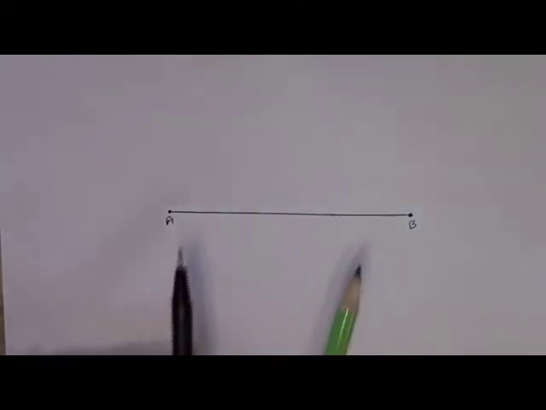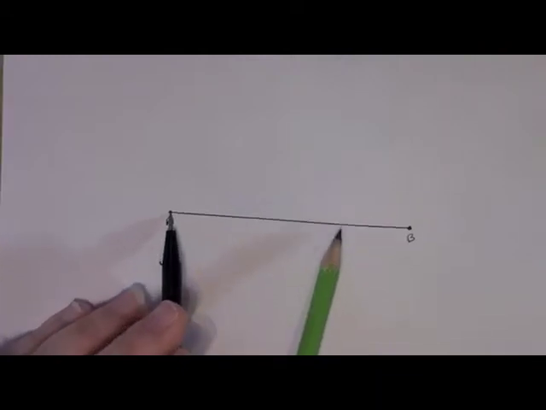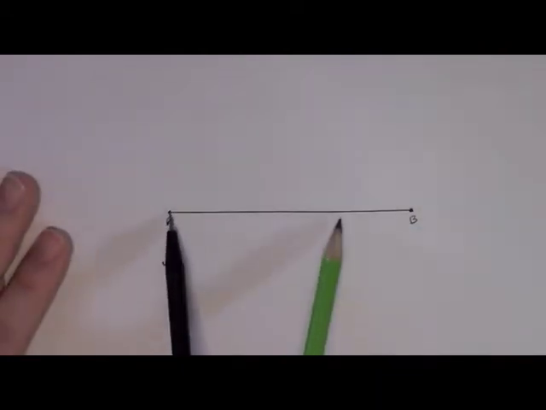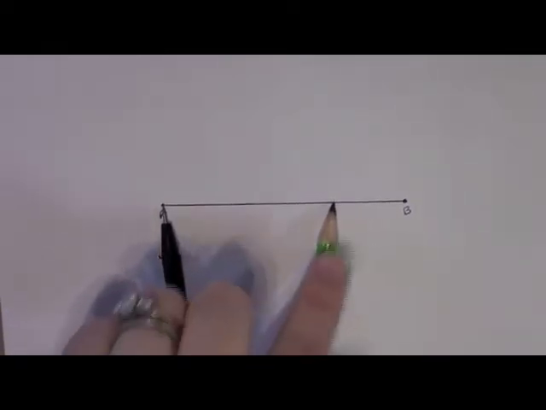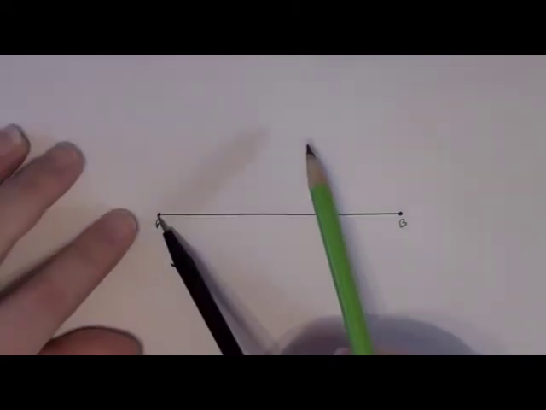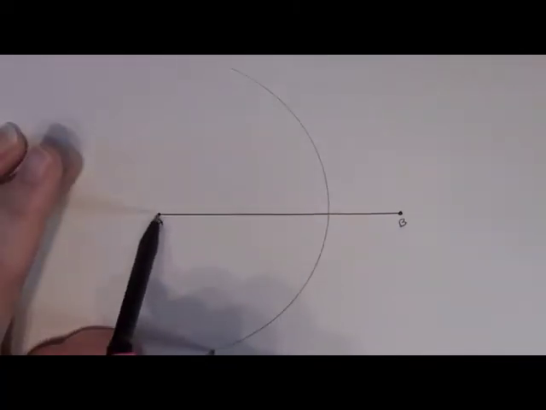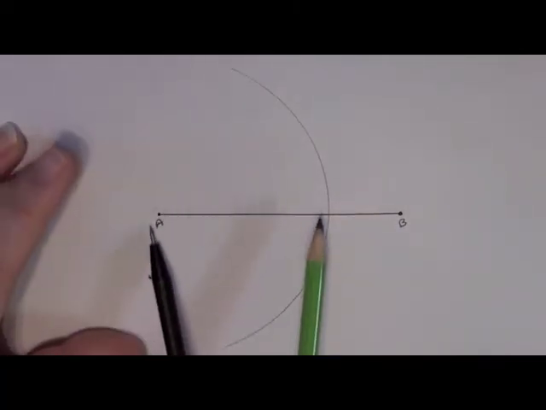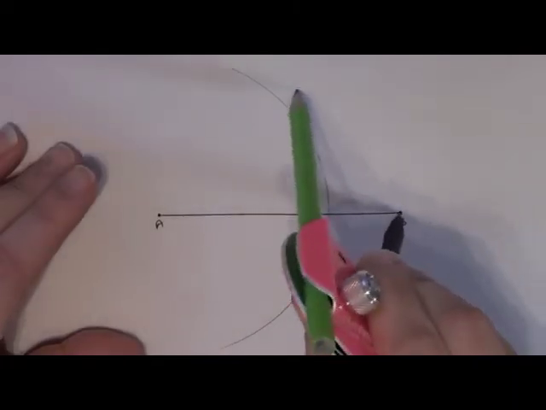So to do that, we put the center of the compass on point A, one of the endpoints, and we draw an arc, and the radius is flexible. You can make it larger or smaller, but it has to go at least halfway to point B. So for example, it might look like that. Then flip your compass over and do the same thing with the same size from point B.